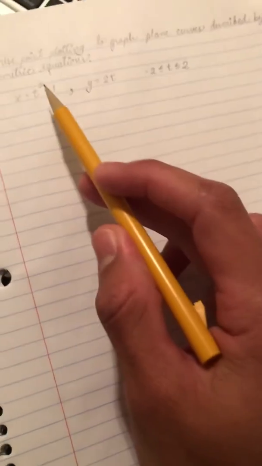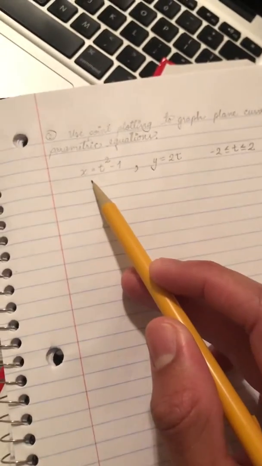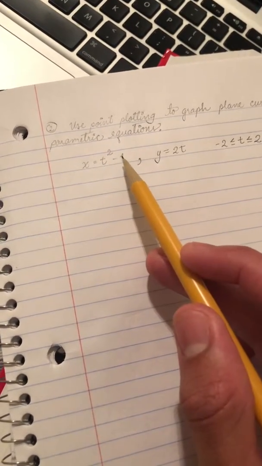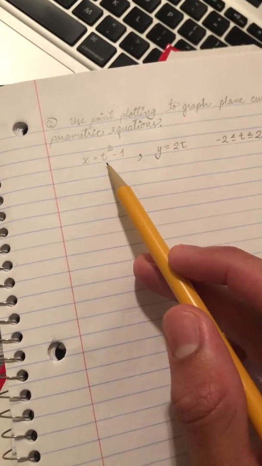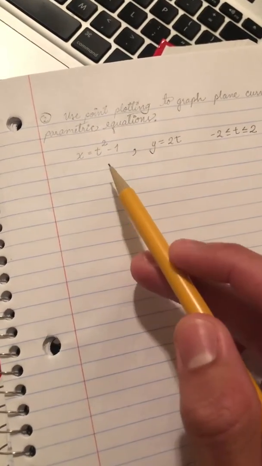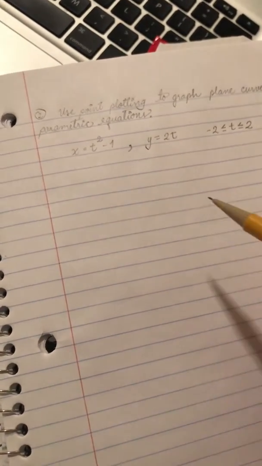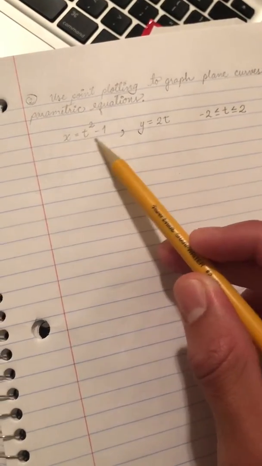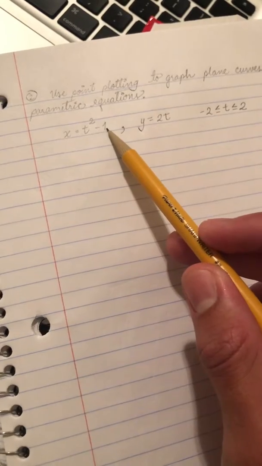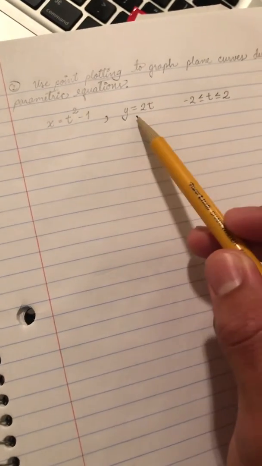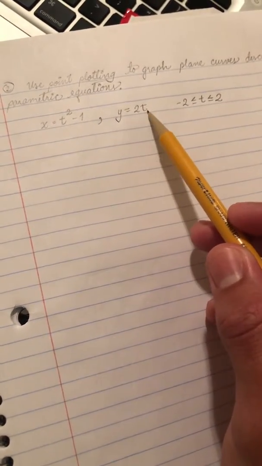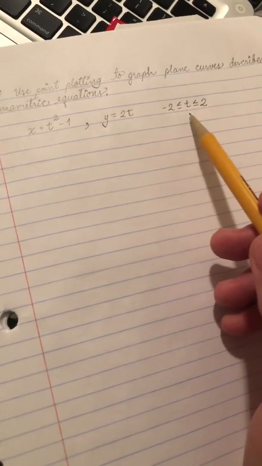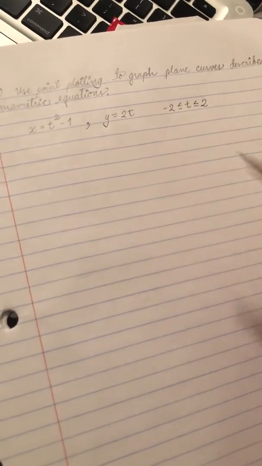So we have that x is equal to t squared minus 1, where t is the parameter, and x equals t squared minus 1 is called a parametric equation. So y equals 2t is also a parametric equation, and this is basically the interval for t.